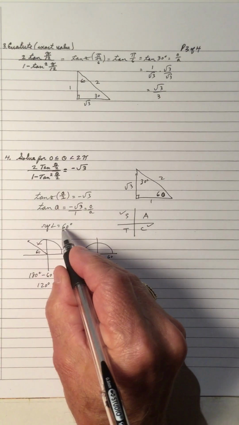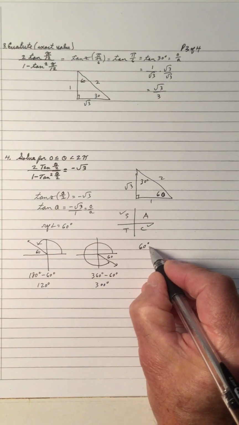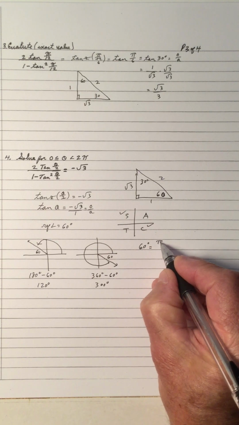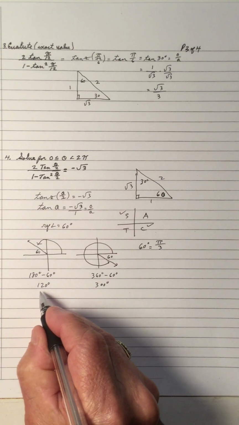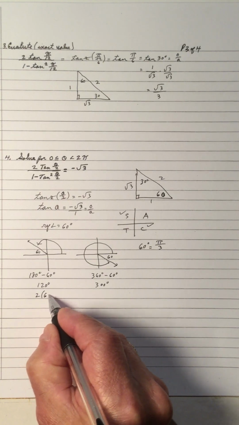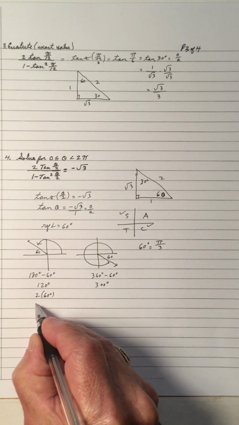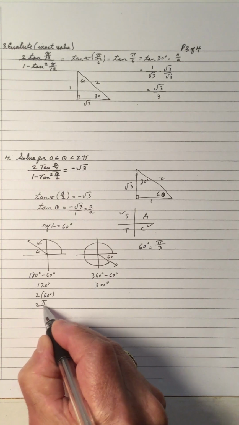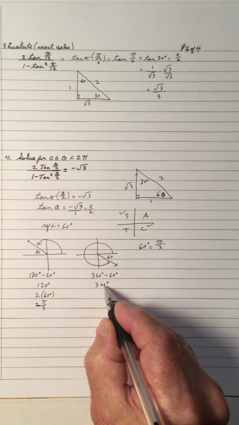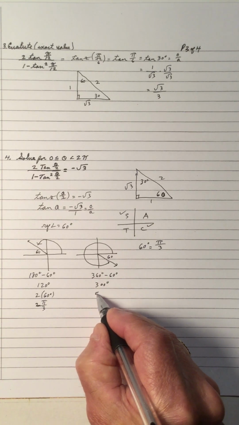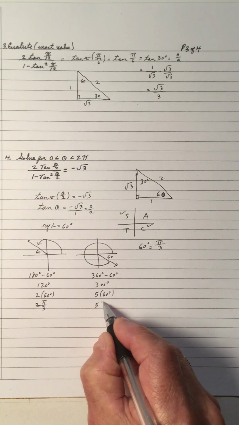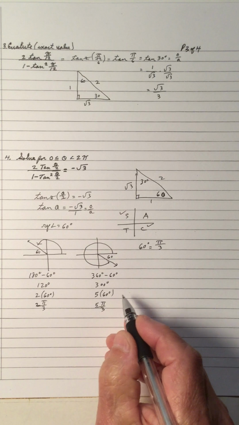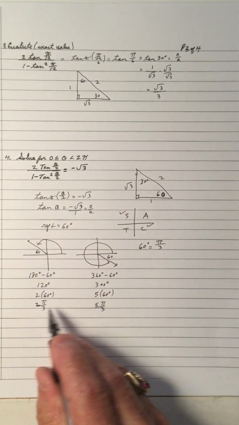And the answers, 120. Well, remember, 60 is the same as pi, 180 divided by 3. So 120 is 2 times 60, so that means it's 2 times pi over 3. And 300 is 5 times 60, so that's 5 times pi over 3. And these are the two answers that make it true.